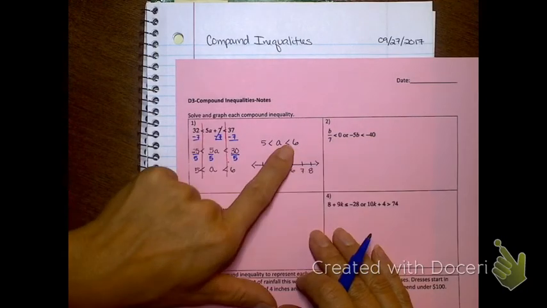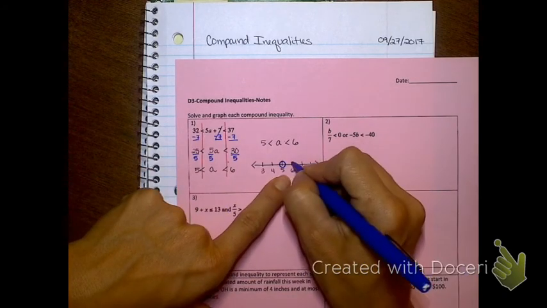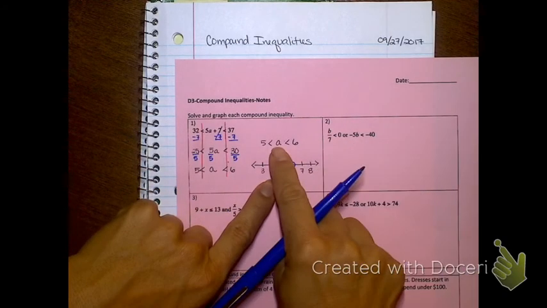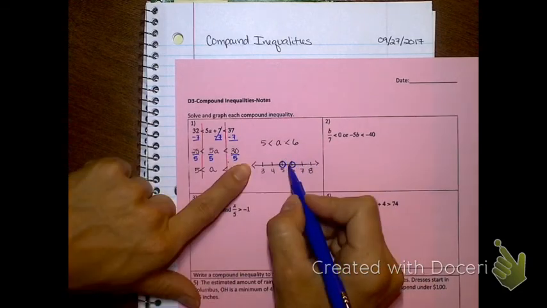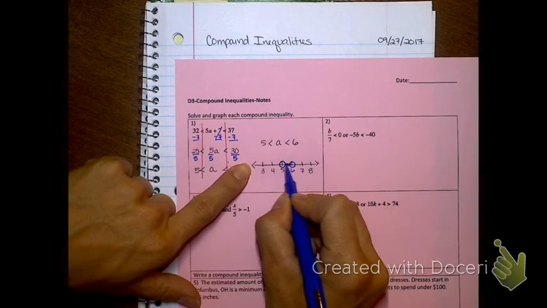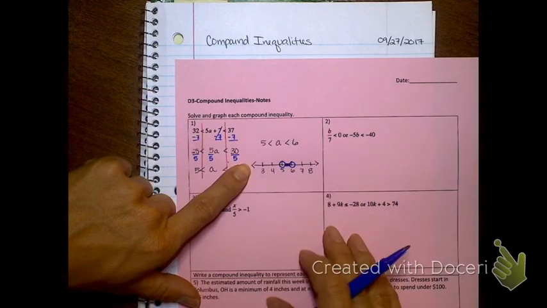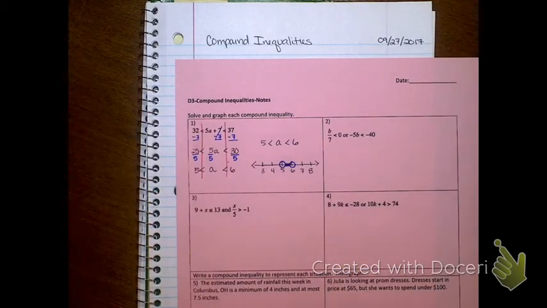Okay, when I go to graph my circle that's on 6, open or closed circle? Open. Now, because the variable is smaller than 6 but bigger than 5, the solutions are just the points in between 5 and 6. Okay, so that would be any fractional or decimal values in between 5 and 6, right?